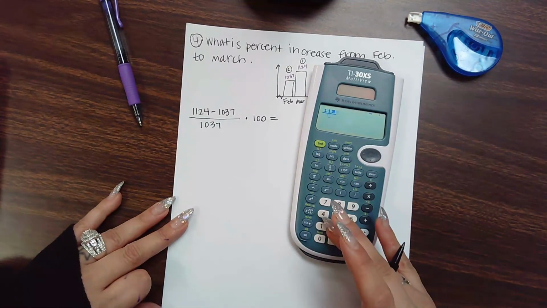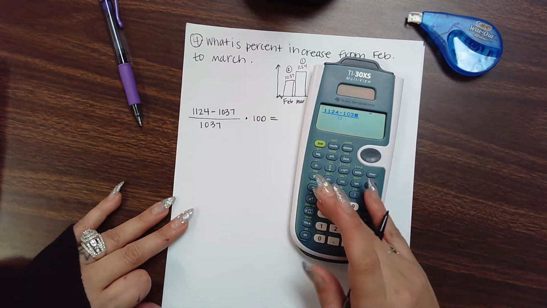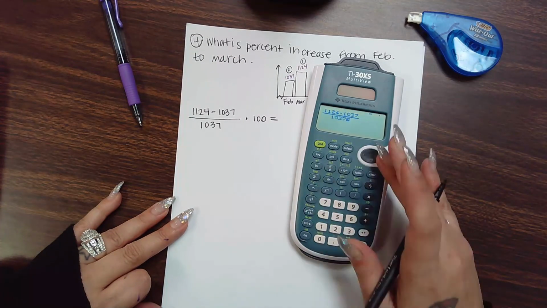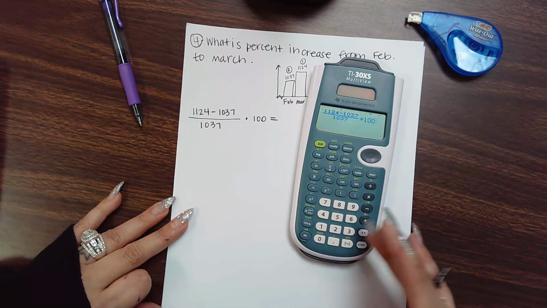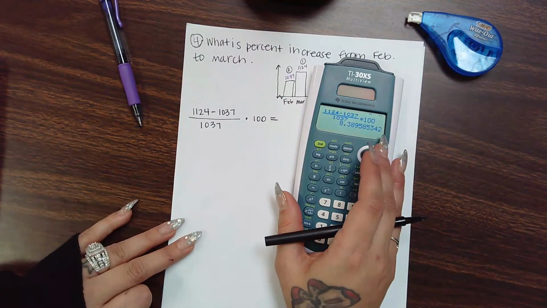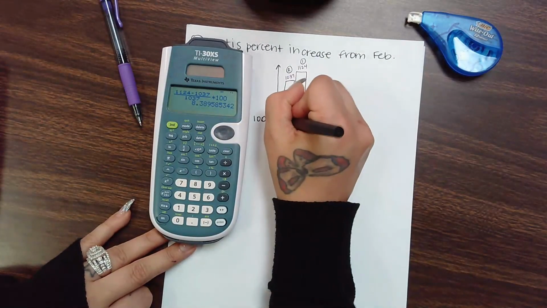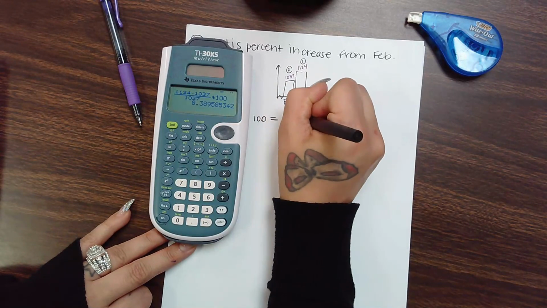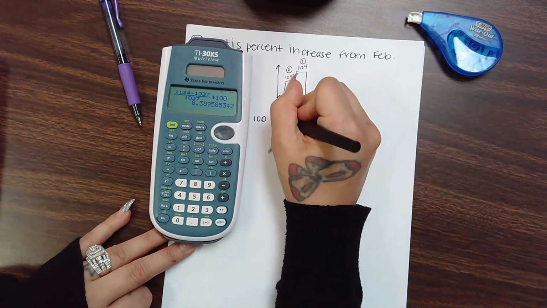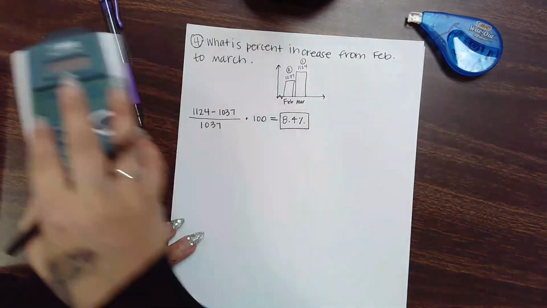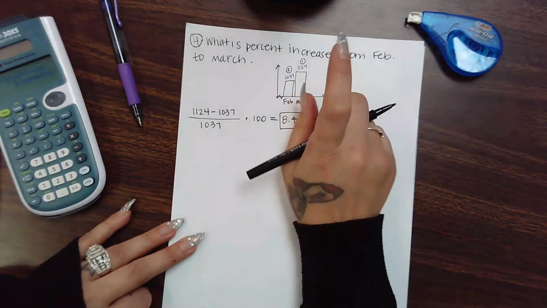So I'm going to enter all of that into my calculator real quick. We're gonna round to the tenths place. I get 8.4, and that is a percent. And I'm glad that it is a positive 8.4 because that tells me it is an increase, which is what I was looking at.